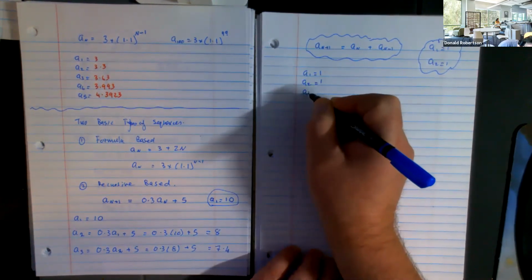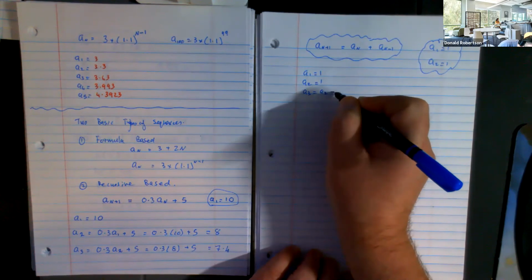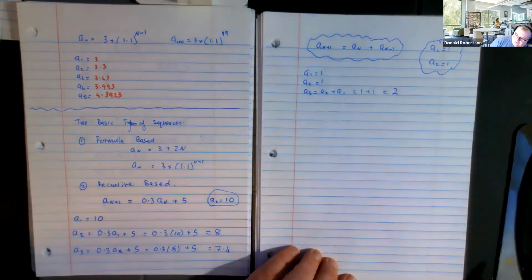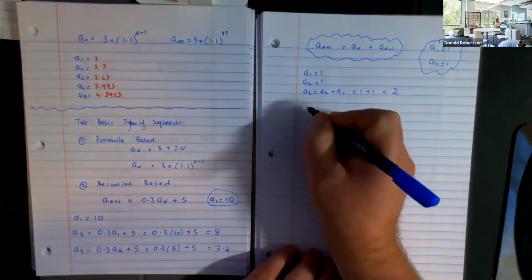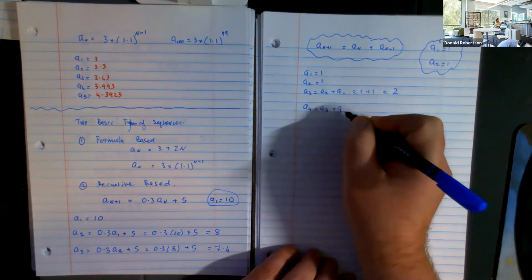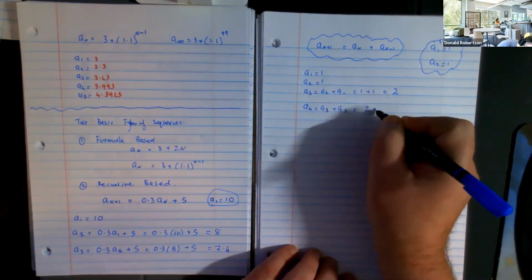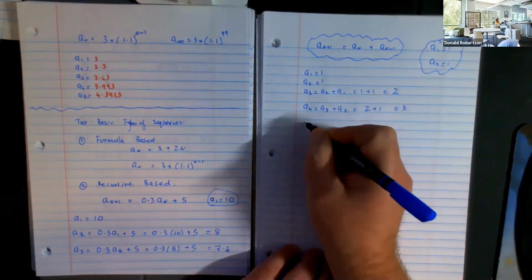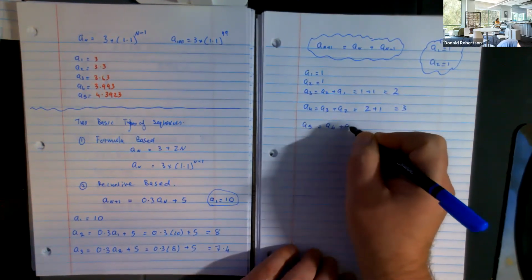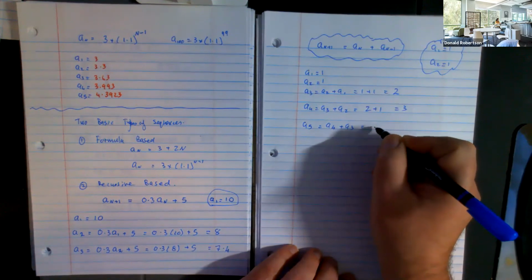Won't A3 be just A2 plus A1? 1 plus 1 gets you 2. Won't A4 be A3 plus A2? And won't A5 then be the 4th term plus the 3rd term?